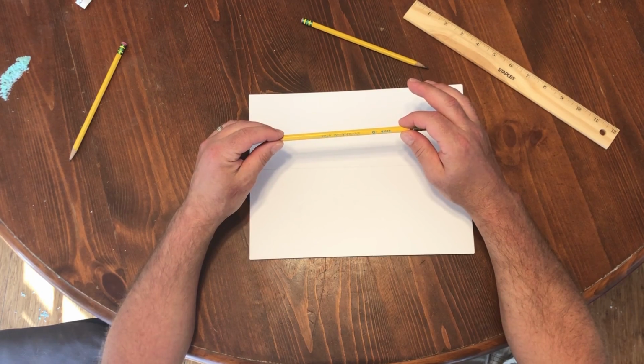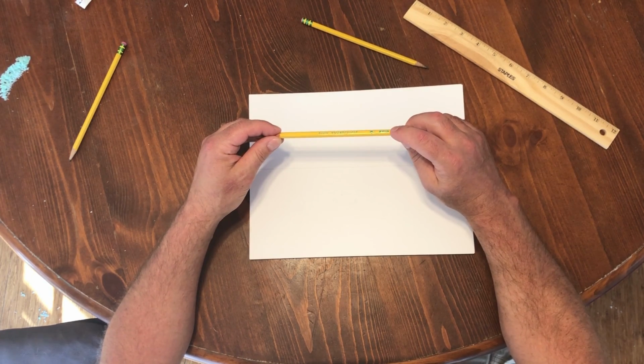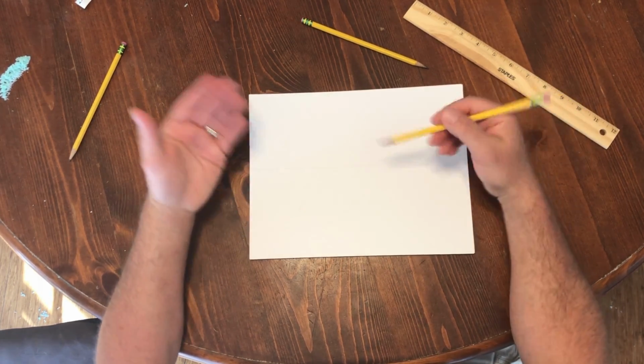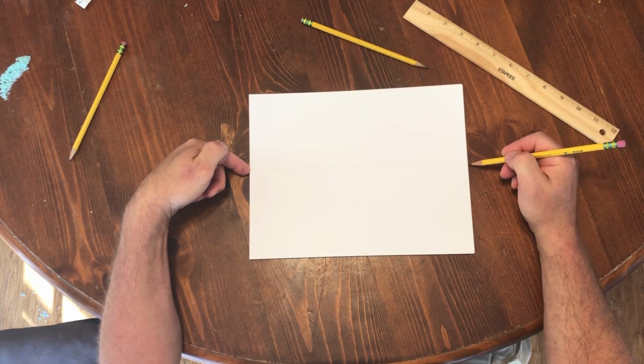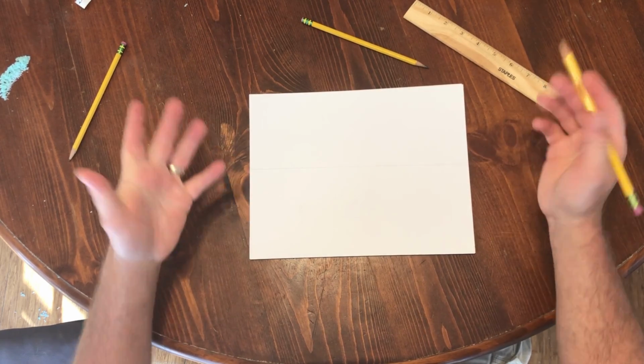But those of you in the art classes, I expect you to be using your hard lead pencils for all of the lines that you might want to erase later on. Okay, so I have a horizon line, which is in the middle of the paper, is what I want you to do for the drawing.